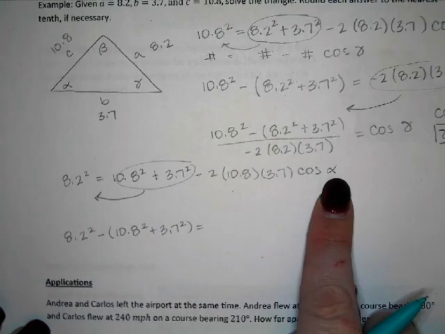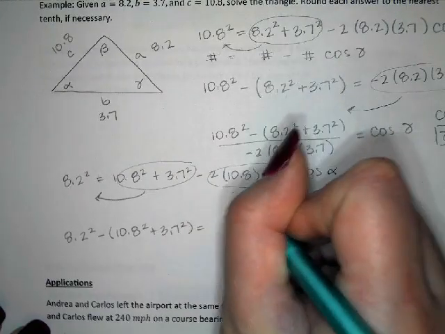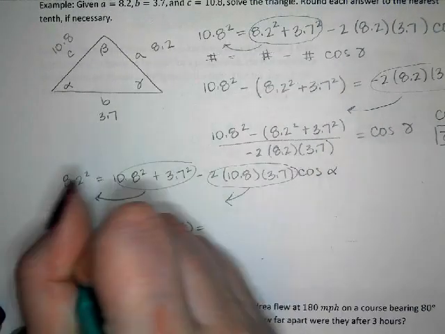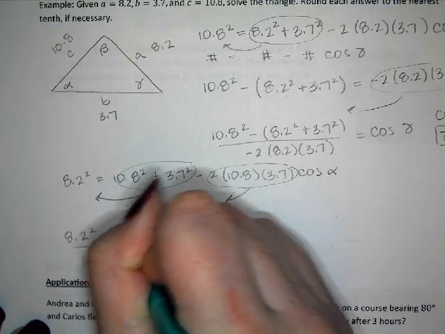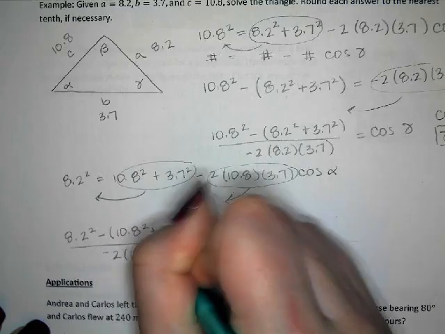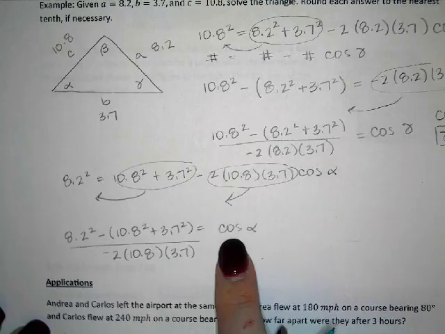And then once I have that, I can take this stuff and divide that stuff over. So divided by -2 times 10.8 times 3.7. And that will isolate the cos alpha.